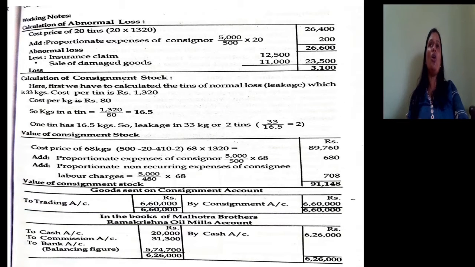First, abnormal loss calculation. Cost of goods lost abnormally: 20 tins into 1,320 per tin is 26,400, plus proportionate expenses. The loss arises when goods are in transit, so it is before reaching the consignee. That's why only the consignor's non-recurring expenses are proportionately added. The consignor incurs 3 different expenses, all non-recurring, for 500 tins. How much for 20 tins? 200. So the value of abnormal loss is 26,600.